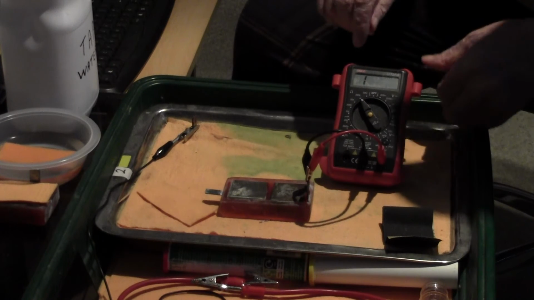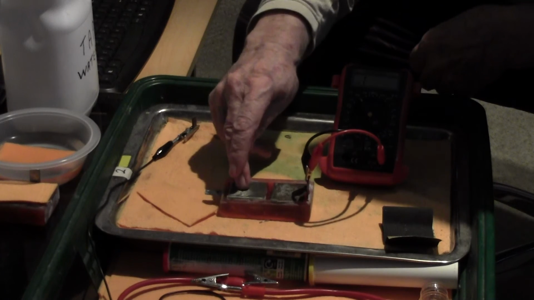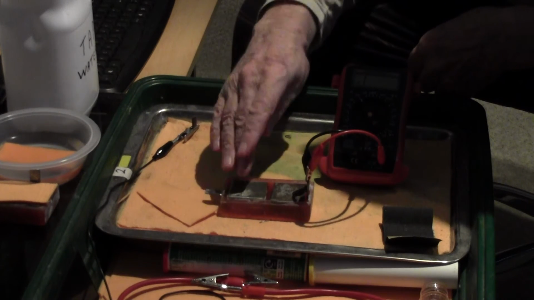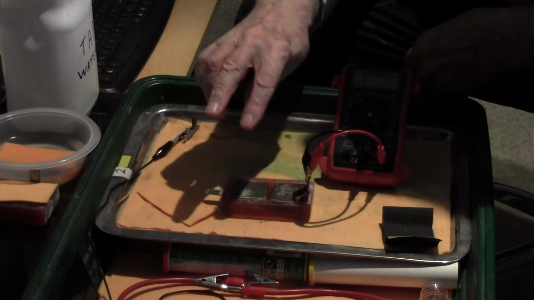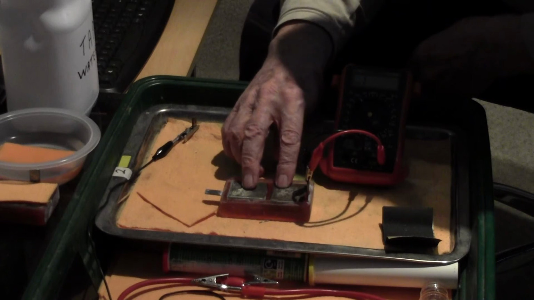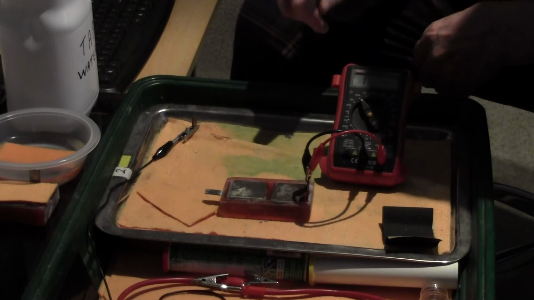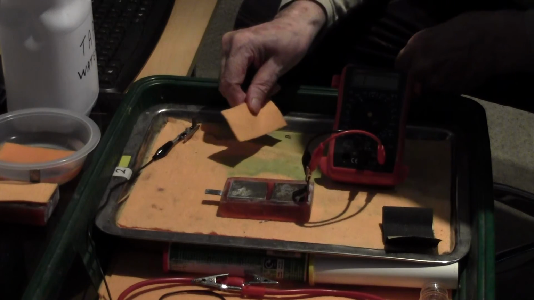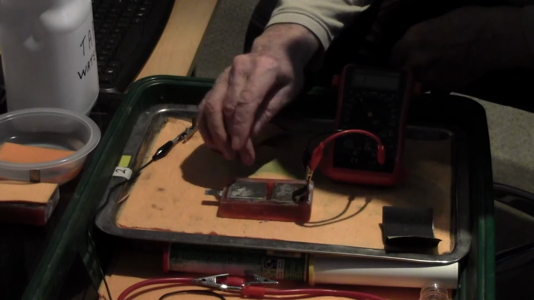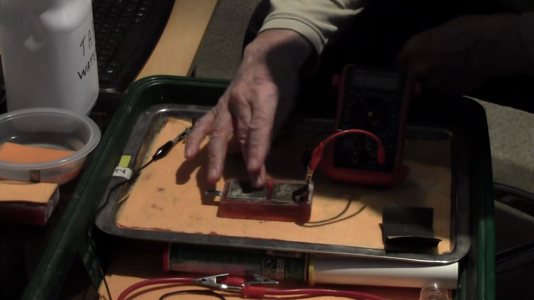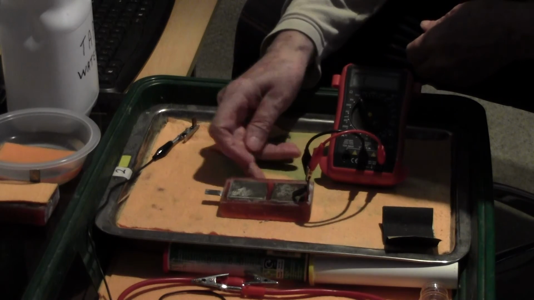Right, now this shows that each of these is electrically separate from each other. So this Alexander cell will work. There is no current passing through it at the moment because it hasn't been charged up. There is no reaction at all on here to feed the circuit.